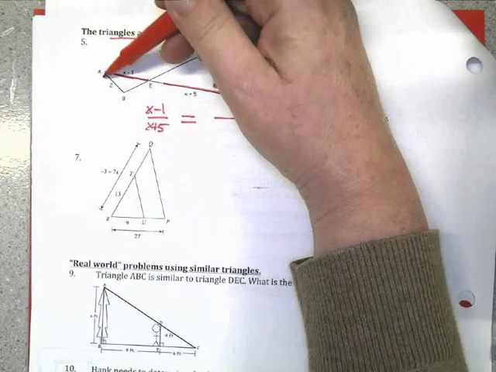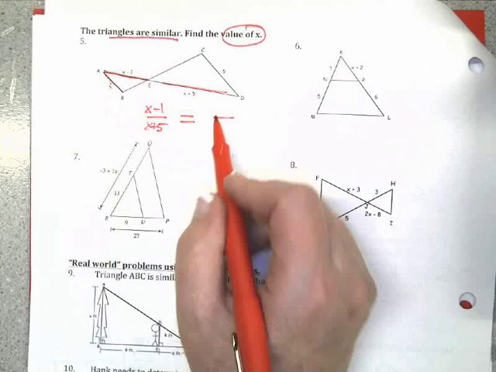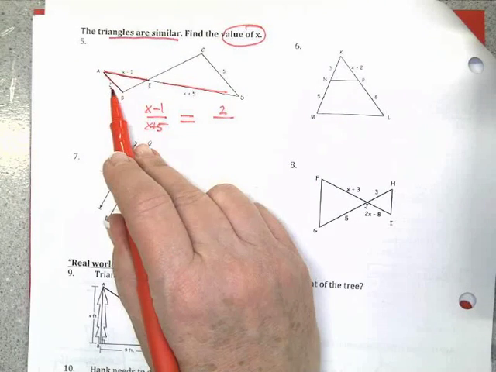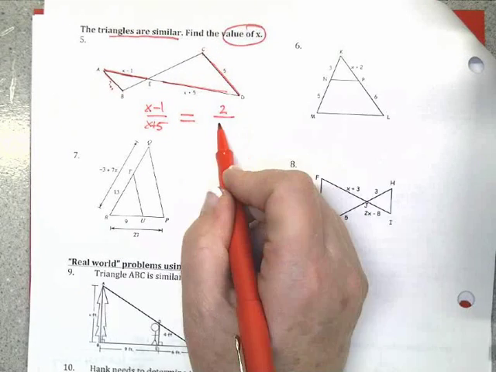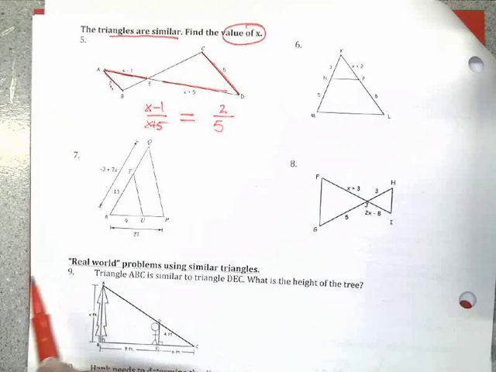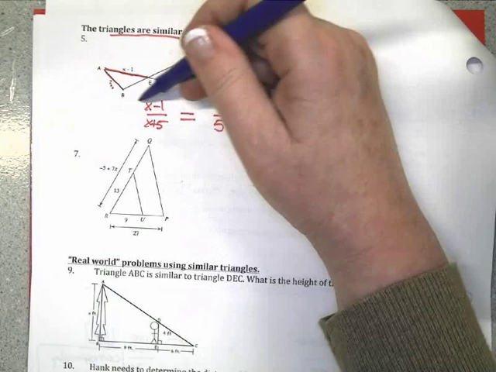Then I need to go back to this first triangle I started with. We know this side is 2. This side corresponds with this side on the second triangle. So now we have a proportion set up. We're going to cross multiply to solve this proportion.